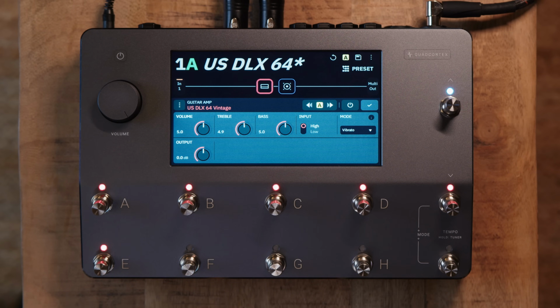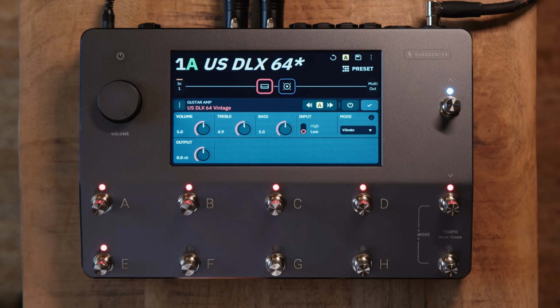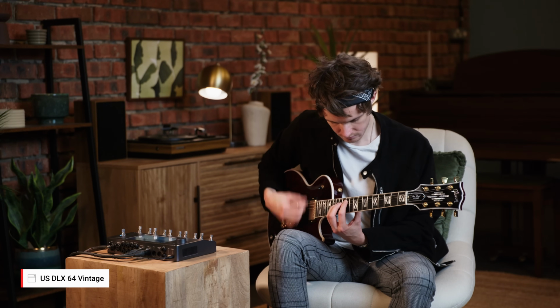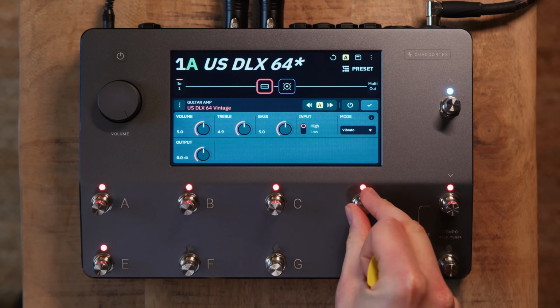This input toggle switch allows us to have two input modes, high and low. If you're using a guitar with a lower output, you may want to switch it to high mode just to give the amp a bit more push and drive. Currently, we're in high mode and it sounds like this. Let's toggle this to the low mode. For now, let's reset it back to high.